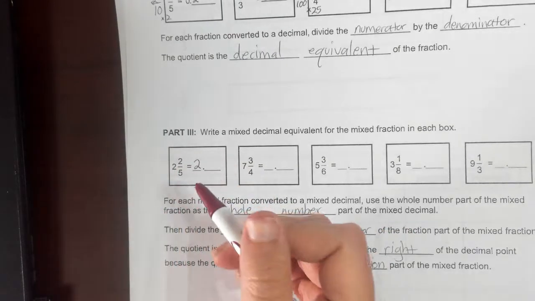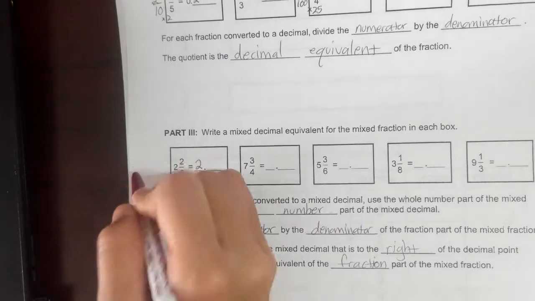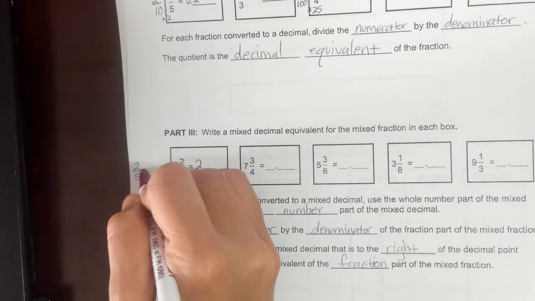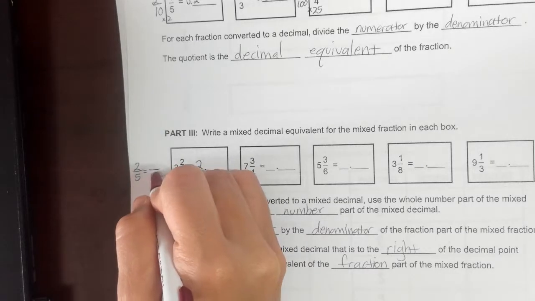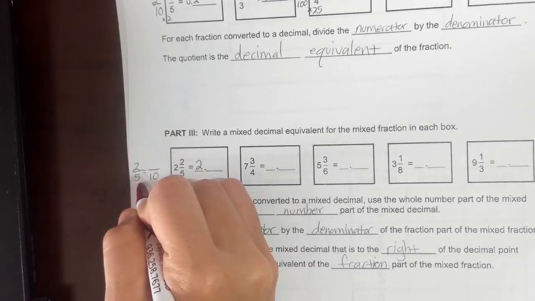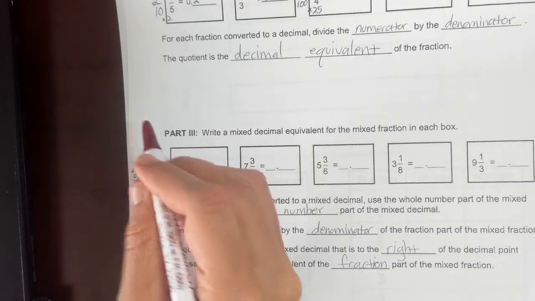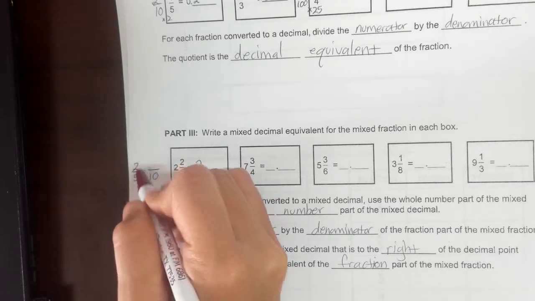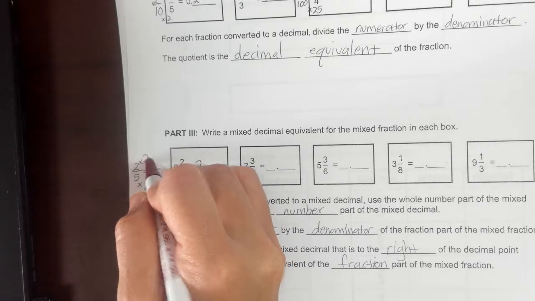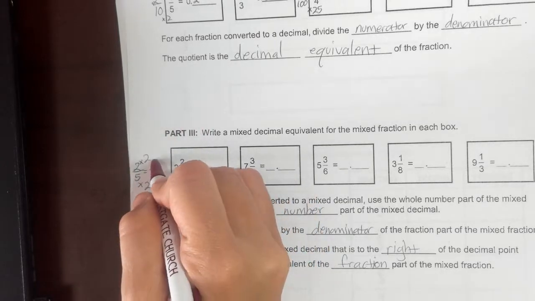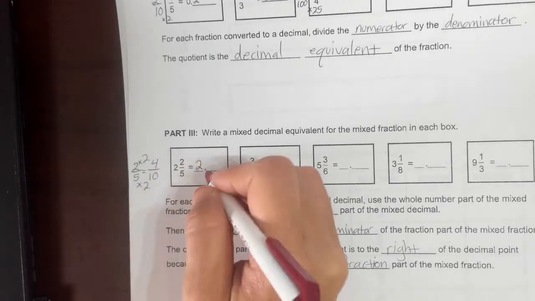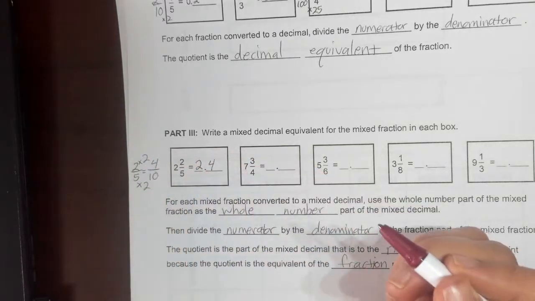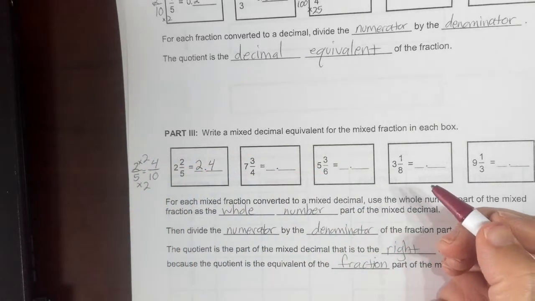Or I can make an equivalent fraction. So let's see, 2/5 equals, 10 is a multiple of 5, so I know that I can multiply 5 times 2 to get 10. And if I do that, then I can do the same thing to the top. So 2 times 2 would be 4. So since this is 4/10, it's going to be a 4 in the 10th place, so it's 2.4. So that's one way.